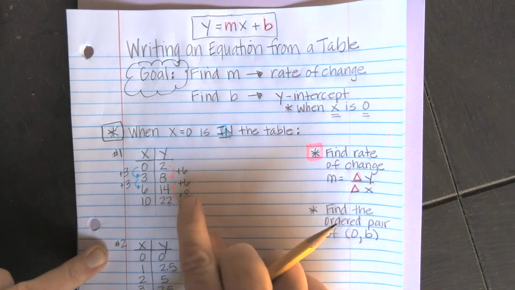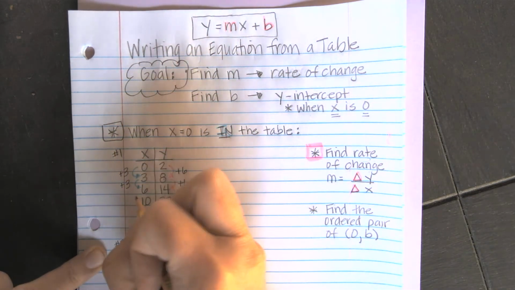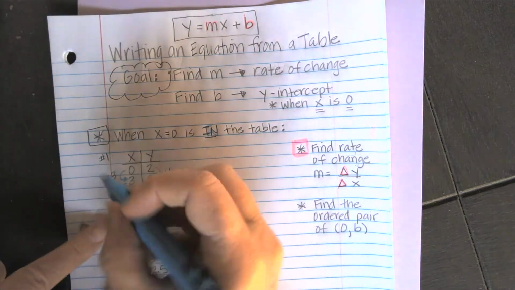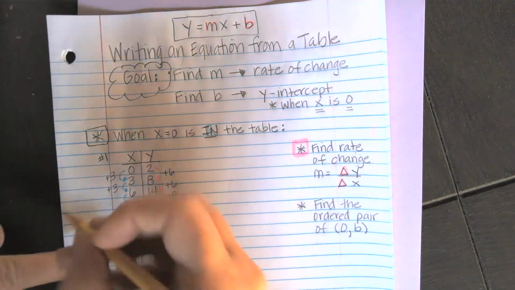Now remember, it was a little bit different over here. Let's see what happens here. How do I change from 6 to 10? It's a different number this time, right? It's 4.